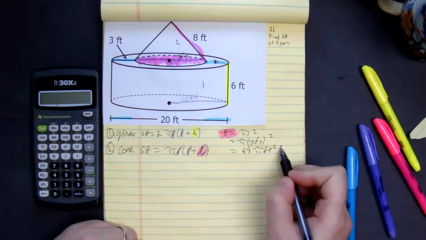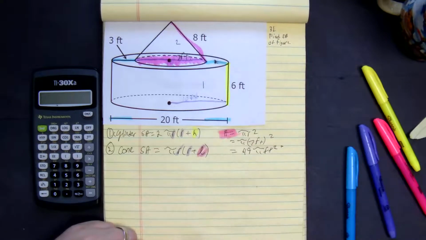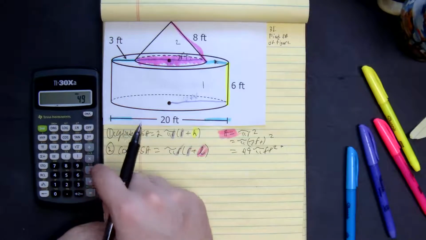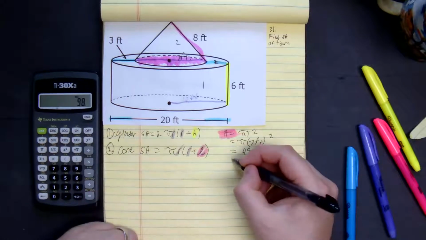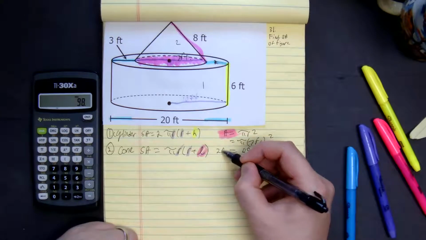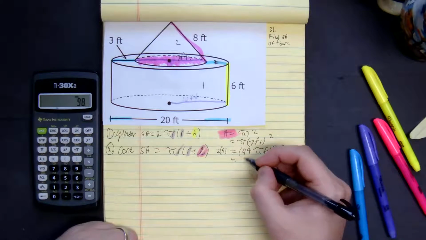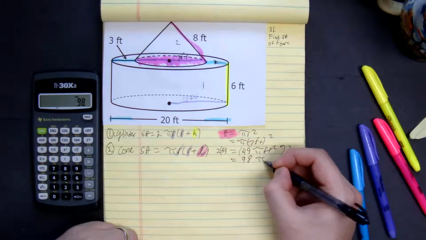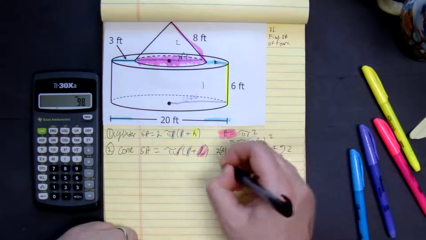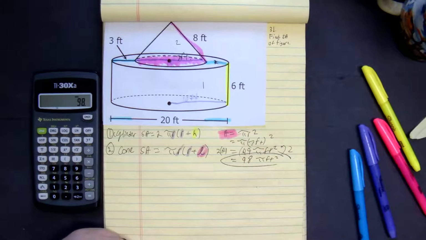And let's just keep it. Actually, we need to do it twice because it includes both the cylinder and that. So 49 times 2, we get 98. So if we times this by 2, we get 98 pi feet squared. I'm not going to put pi into it until the very end so we get a more exact answer.